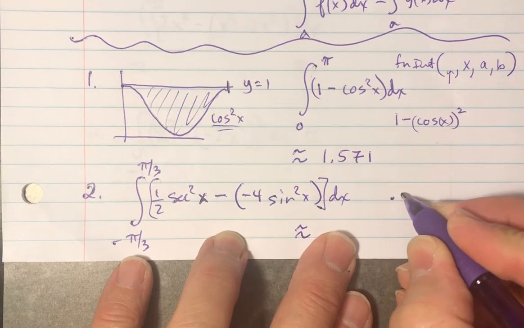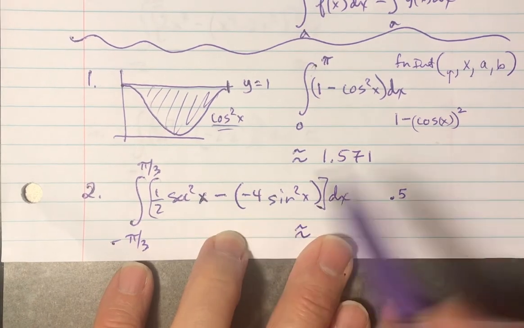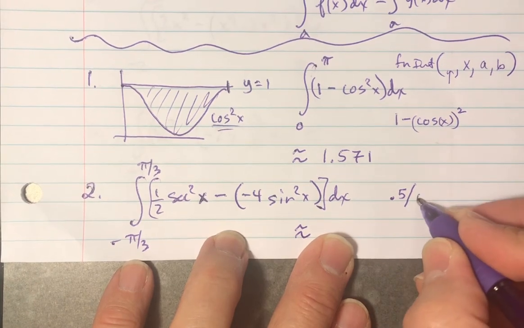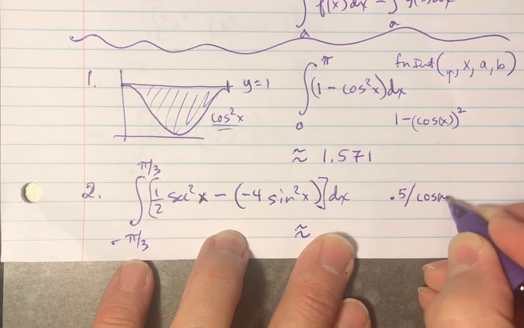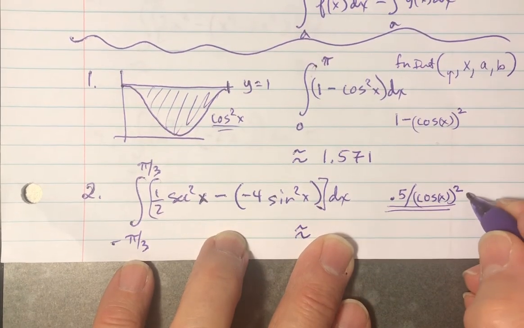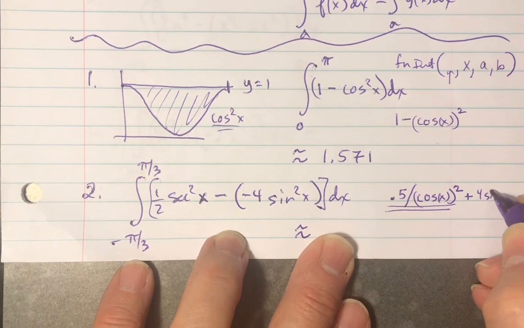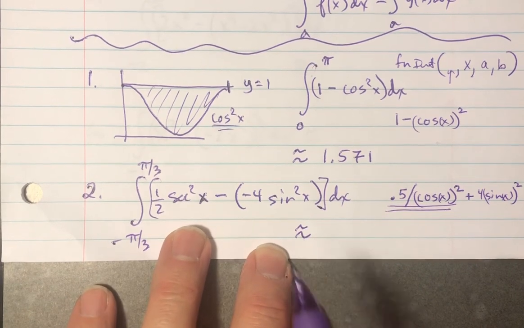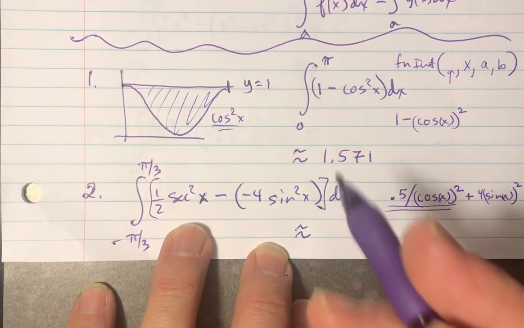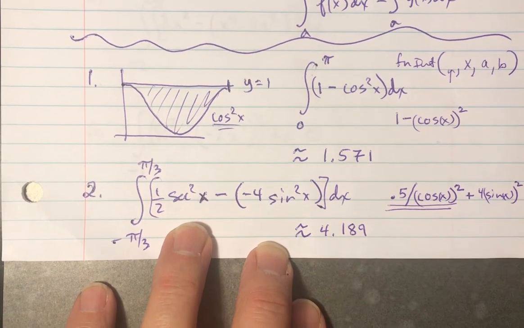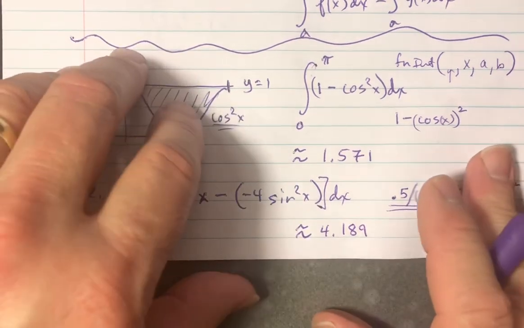Now for number 2, when you're dealing with secant squared, the way I entered it into my calculator was 0.5 times secant squared, which would be 1 over the cosine of x squared. So if you put it in this way, and then you have plus 4 sine of x squared, enter it that way. And when you do that, then you should get approximately 4.189.